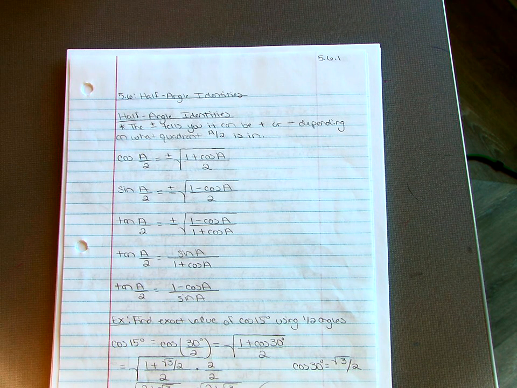So the first 3 have the plus or minus, and then there's 2 additional tangent half angle identities that do not have the plus or minus. And sometimes they'll even be really specific and tell you exactly which identity they want you to actually use. So that's kind of nice when they do that.